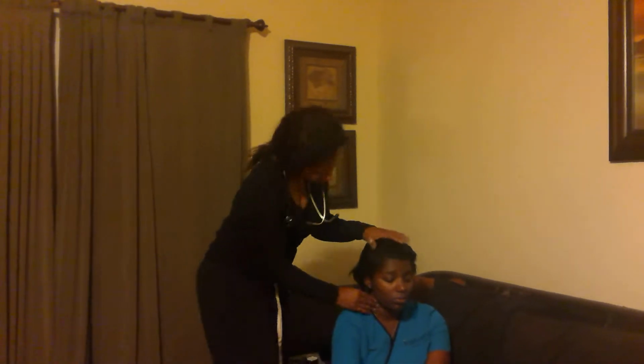So I'm going to palpate the neck. No, I feel no type of swelling or anything that's protruding outward.